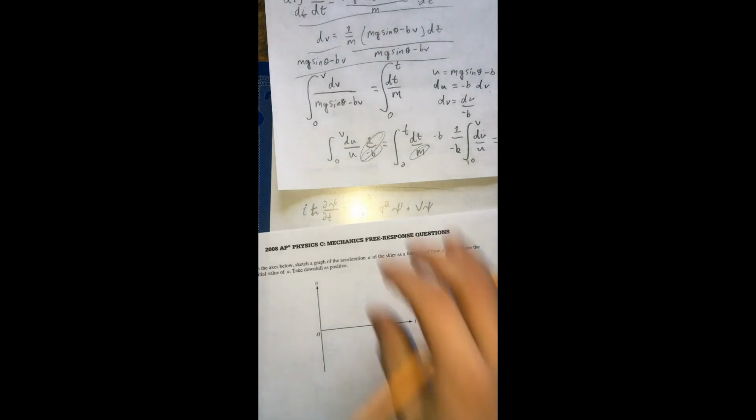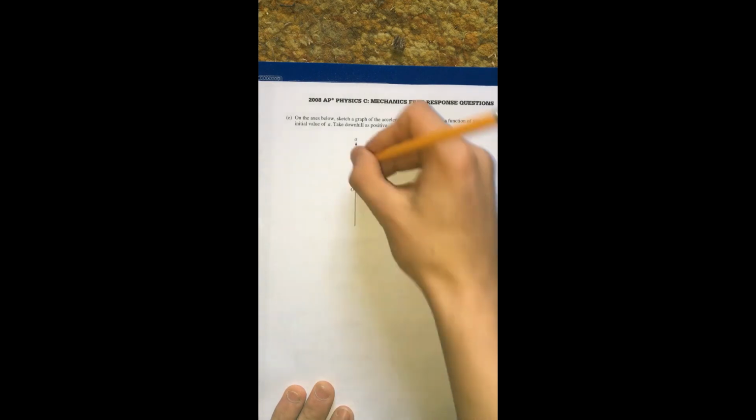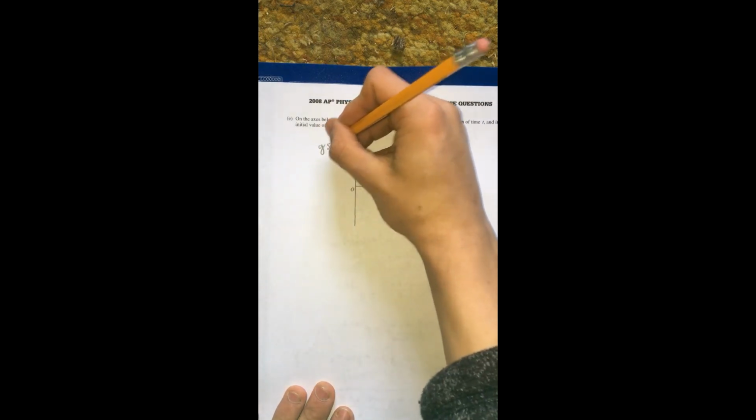Now, part E says, on the axes below, sketch a graph of the acceleration a of the skier as a function of time t, and indicate the initial value of a. Take downhill as positive. So we're going to have our initial acceleration up here, and this is going to be a value of g sine theta.